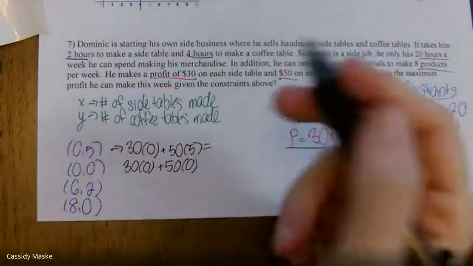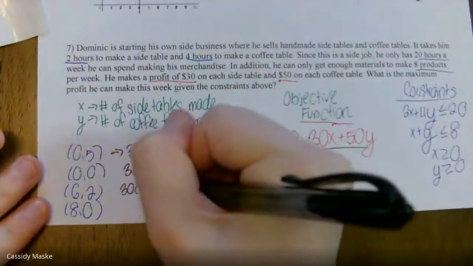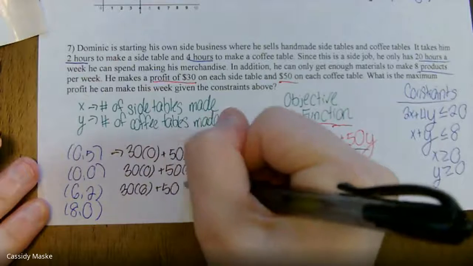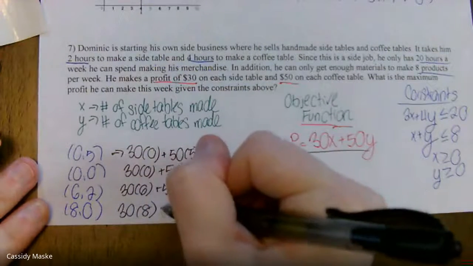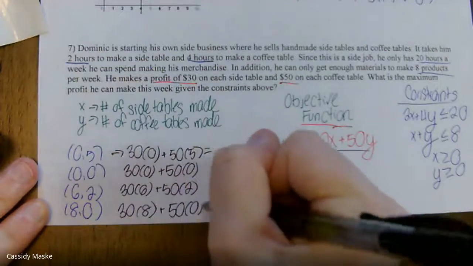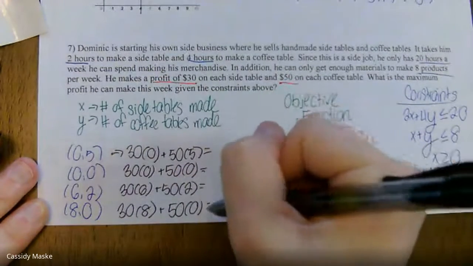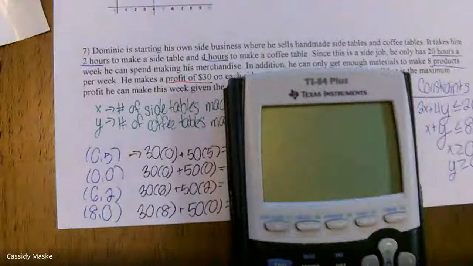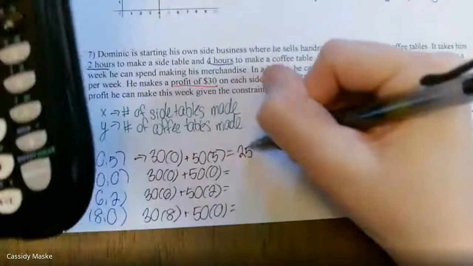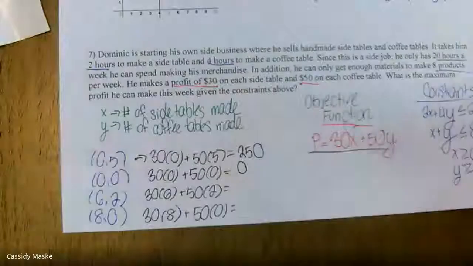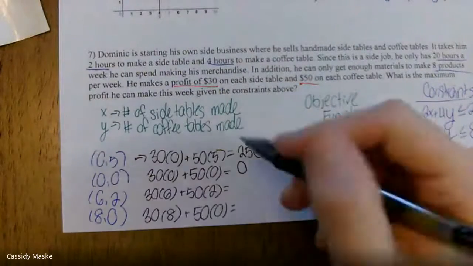You're just plugging in for x and y. 30 times 6 plus 50 times 2, and 30 times 8 plus 50 times 0. You just plug these into the calculator. The first one, 30 times 0 is just 0, but 50 times 5 is 250. The next one's 0.